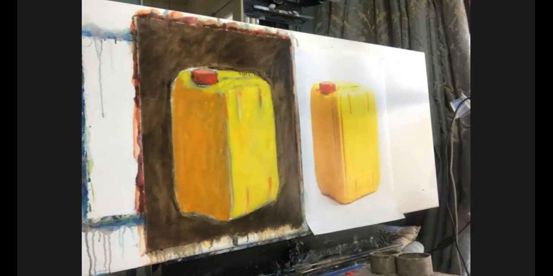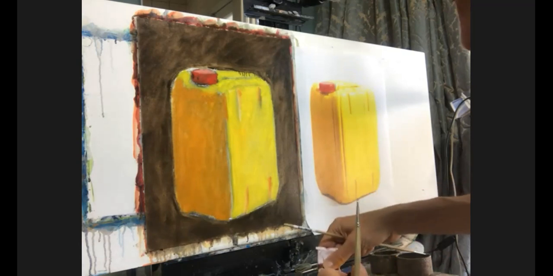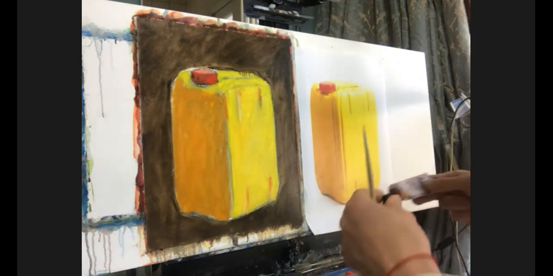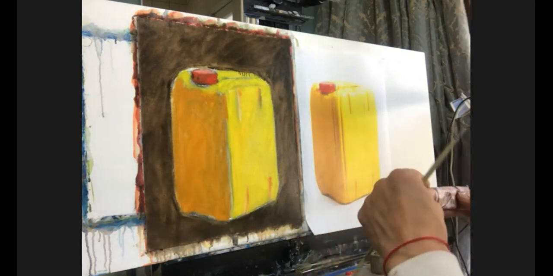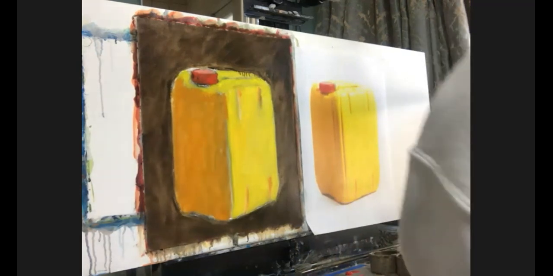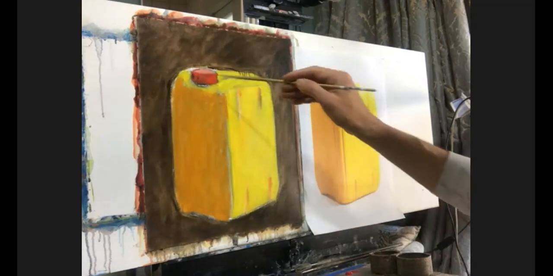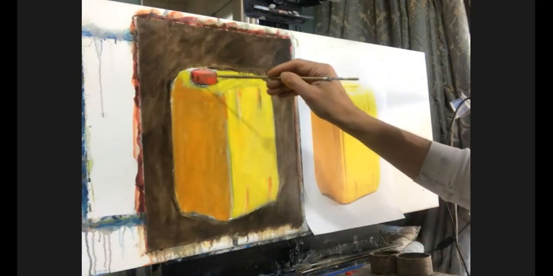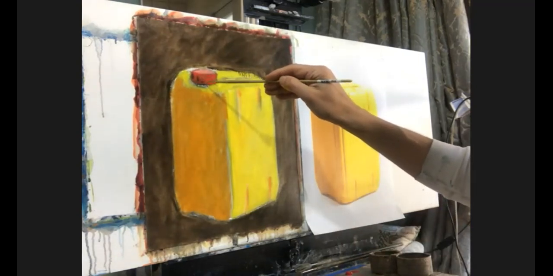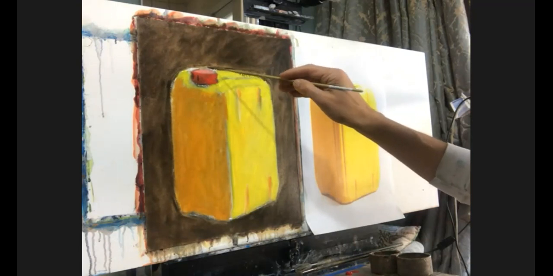And I feel sometimes to darken the red, it's better to bring alizarin crimson than to just bring black. Because if you bring black, the red's just going to have more of a muted pigmentation. So I'm just going to bring alizarin crimson. Oh, night and day. And I'm just going to continue.